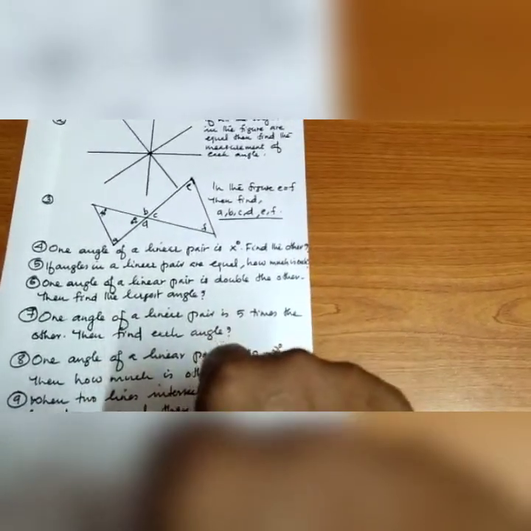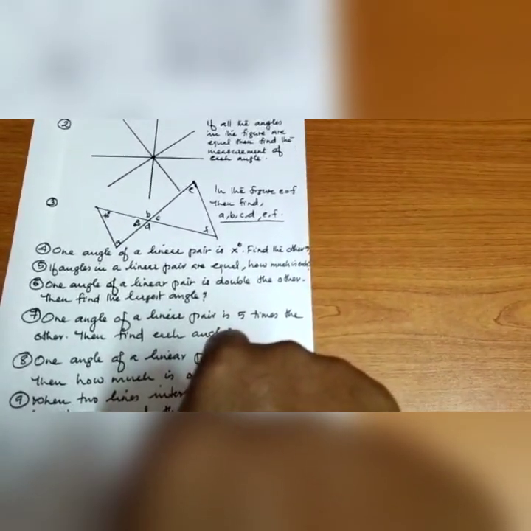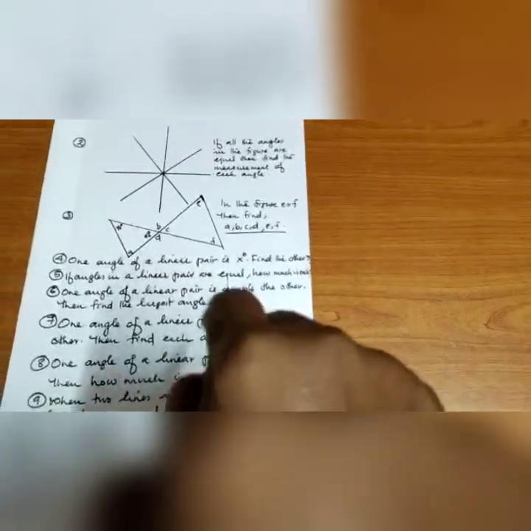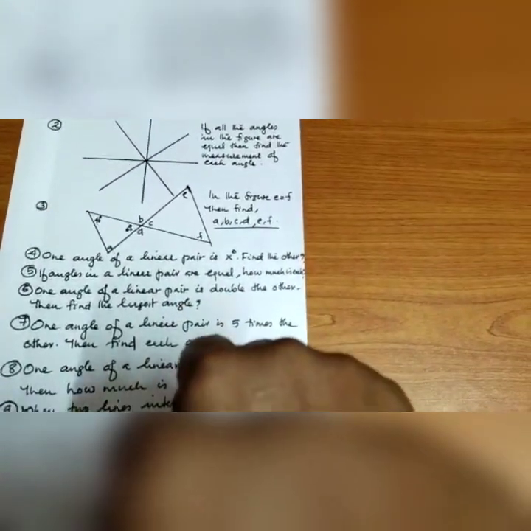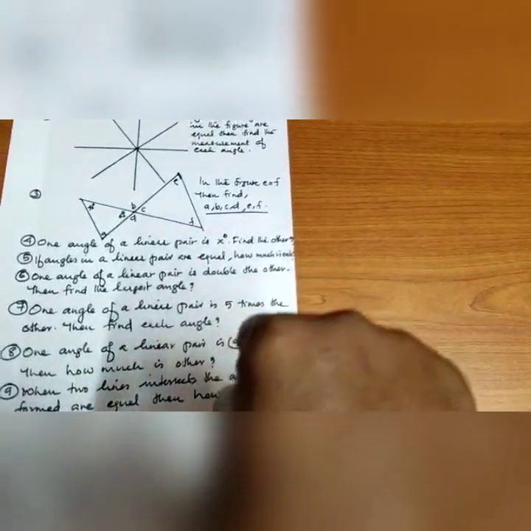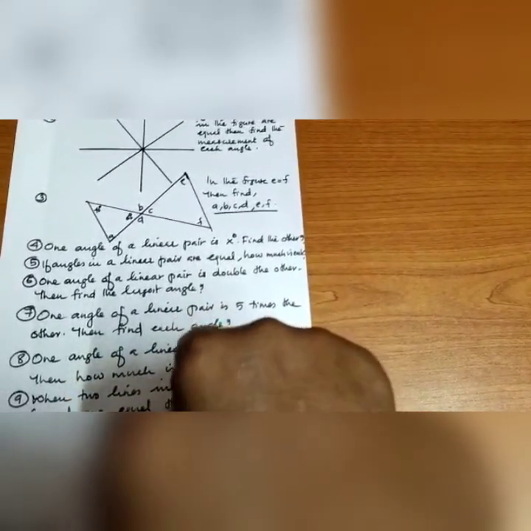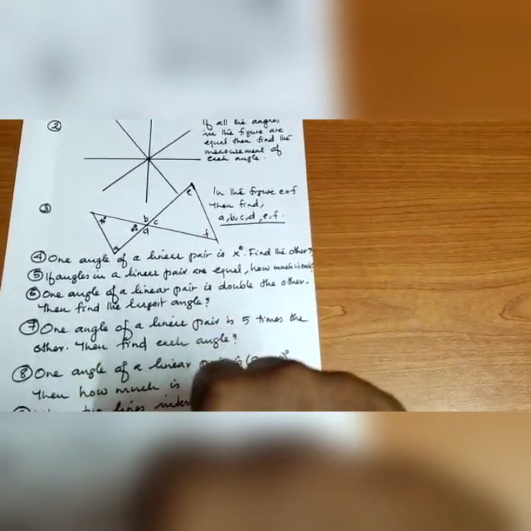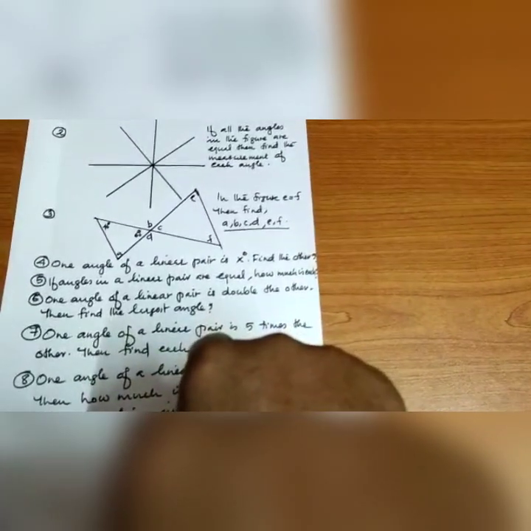If you have any doubt, then please ask me personally, because all the points or problems you studied in this unit are very important for the remaining units. So don't neglect this as very silly. Okay. If you have any doubt, then ask me personally. Okay.